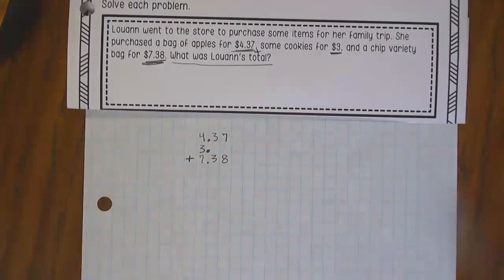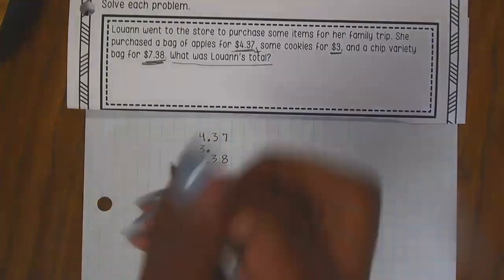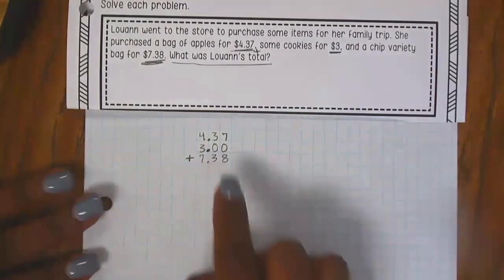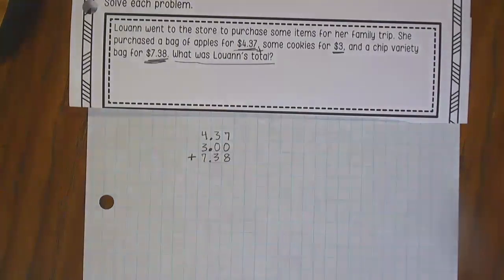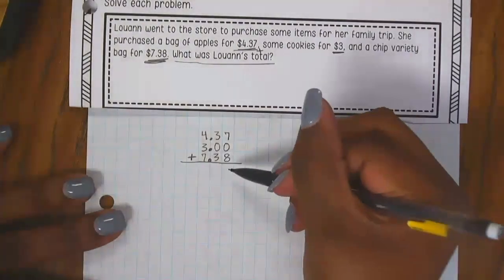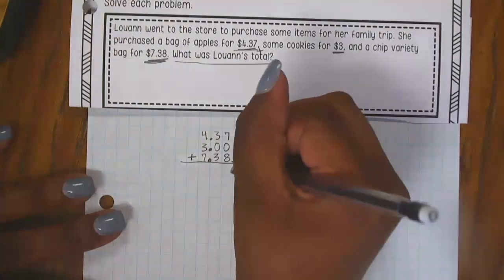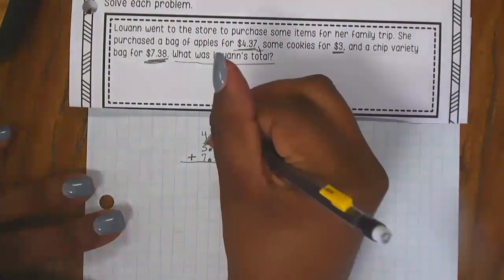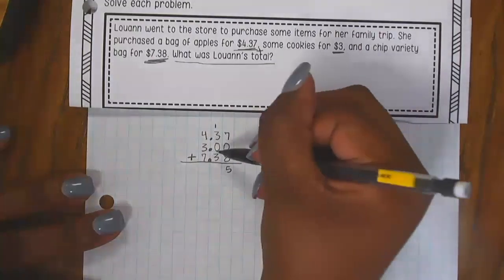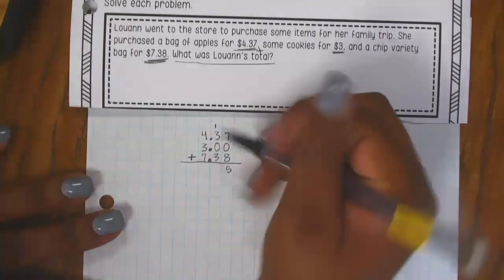Now, the next step to add or subtract decimals: fill in any empty spaces in the problem with zeros. Well, I have empty spaces, so now my $3 as a whole number becomes $3.00 as a decimal. Easy peasy. Add or subtract as you normally do. So let's get started. 8 plus 7 is 15. Carry my 1. 1 plus 3 is 4. Plus 0 is still 4. Plus 3 is 7.